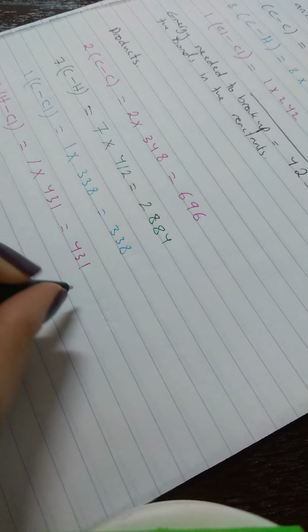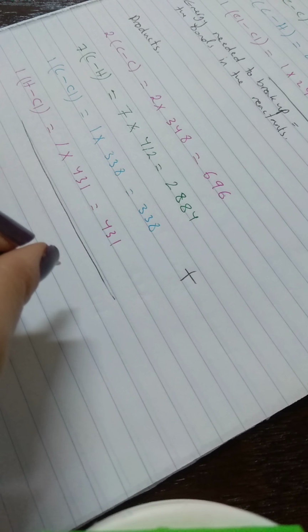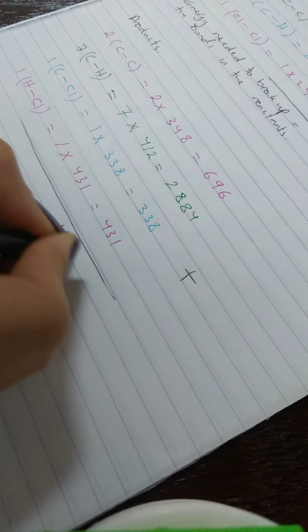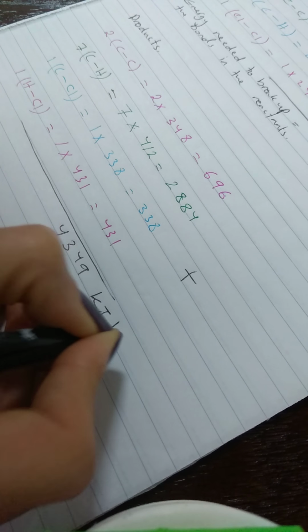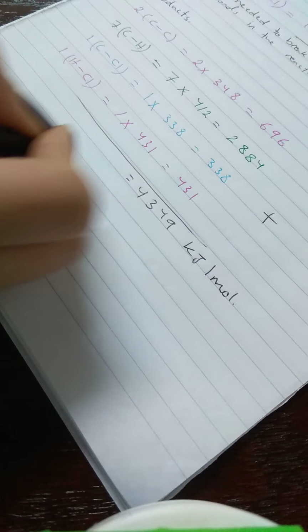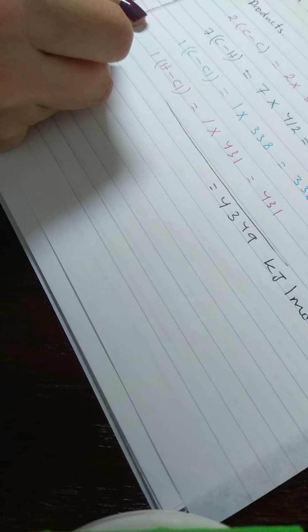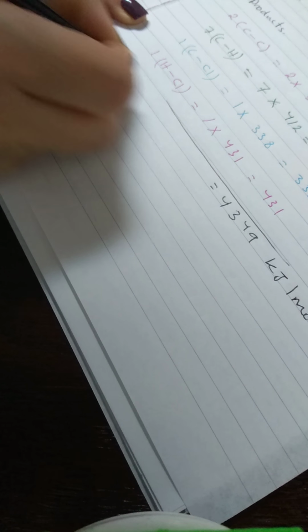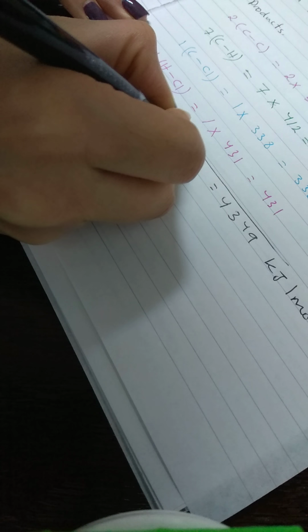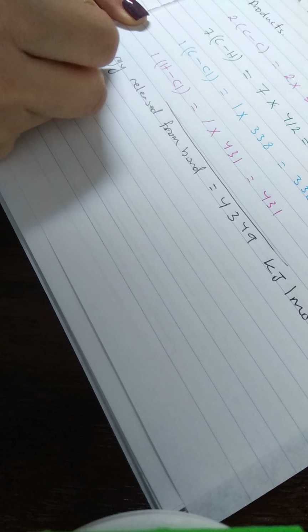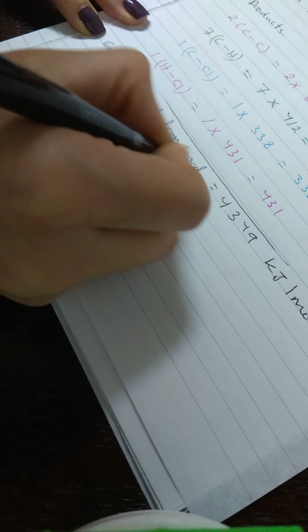If you sum up these, the answer will be 4,349 kilojoules per mole. This is the energy released from bond formation in the products.